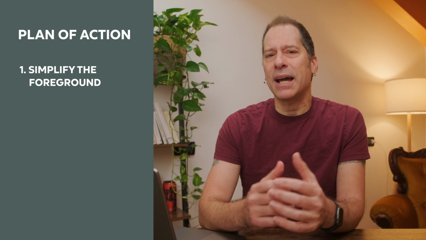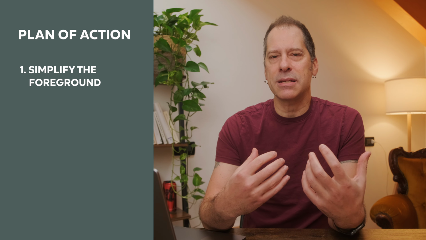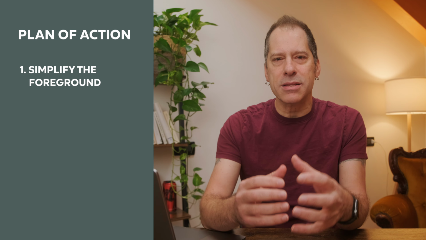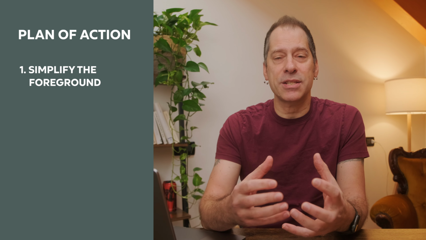Now, I want to give you a plan of action. These are the main 3 takeaways that you can immediately implement to improve your composition with a wide-angle lens. Number 1, try to simplify the foreground by eliminating any distracting elements. Try to keep only what adds to the overall mood and message of your shots.